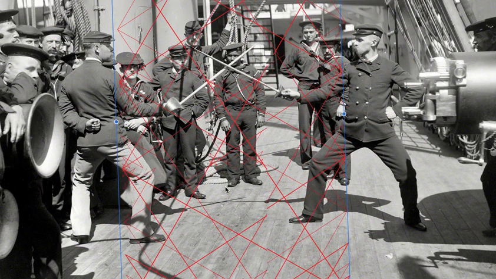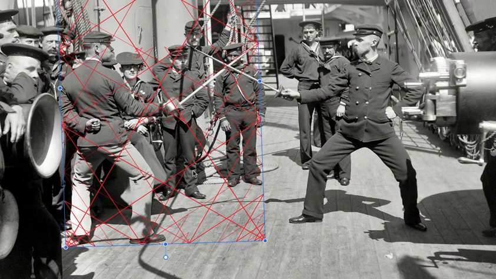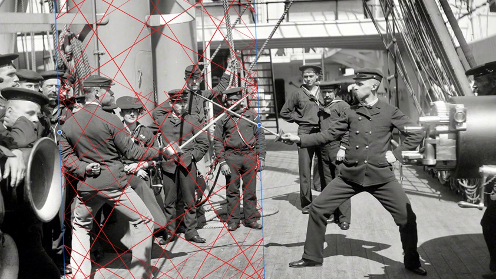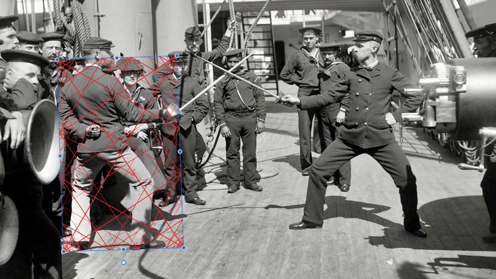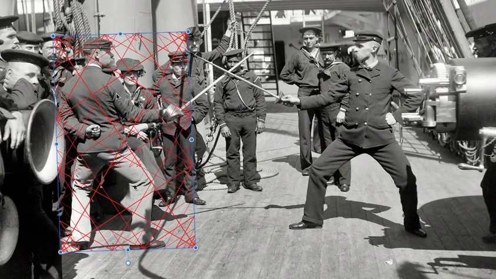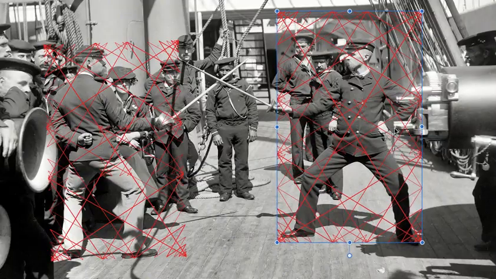Cool. If we isolate them a little bit right to their own sword, or right to their bodies, because of that wider stance, it's putting his head lower in the composition.